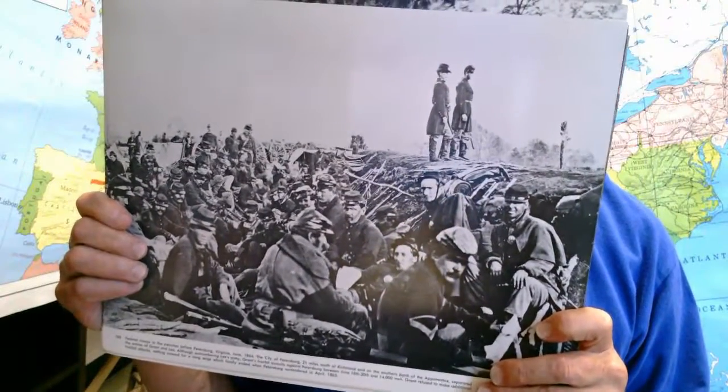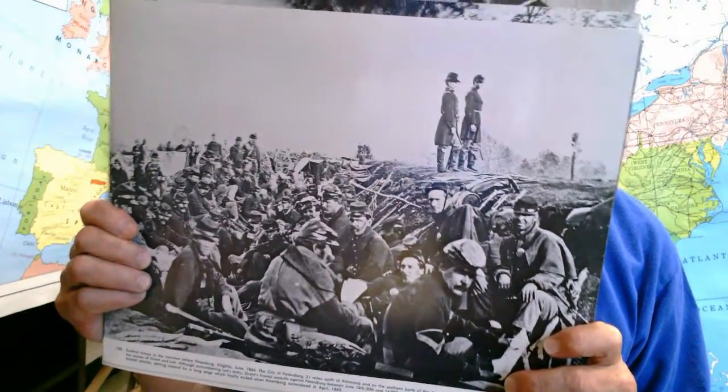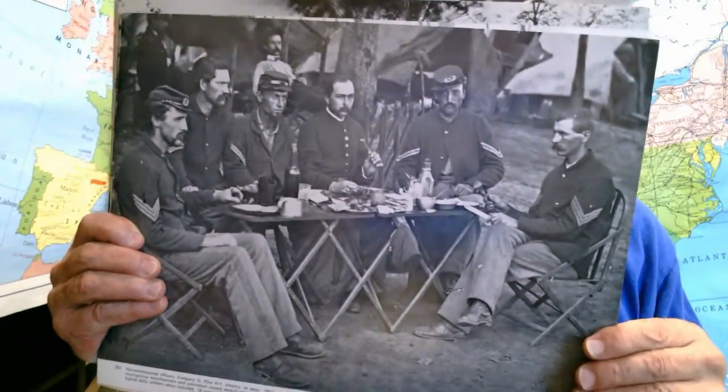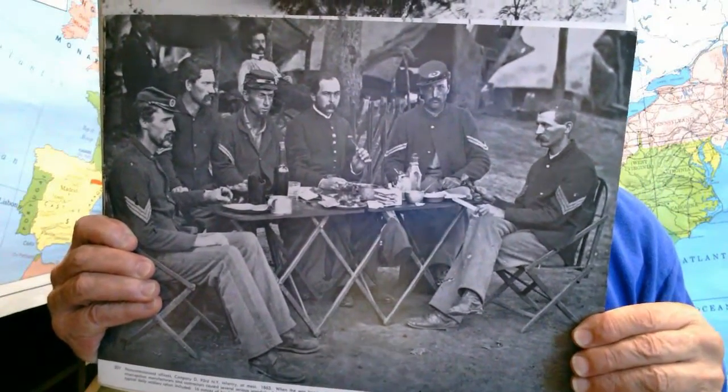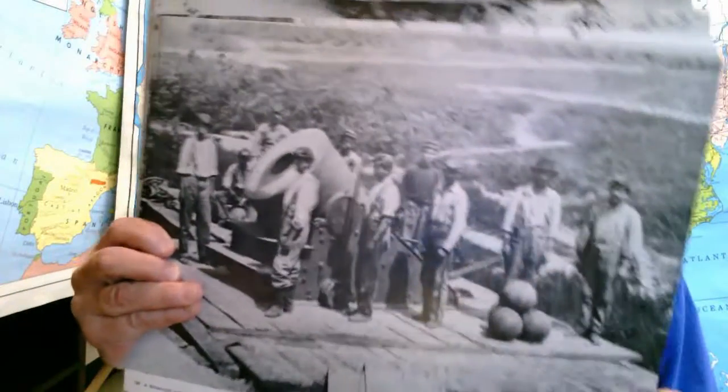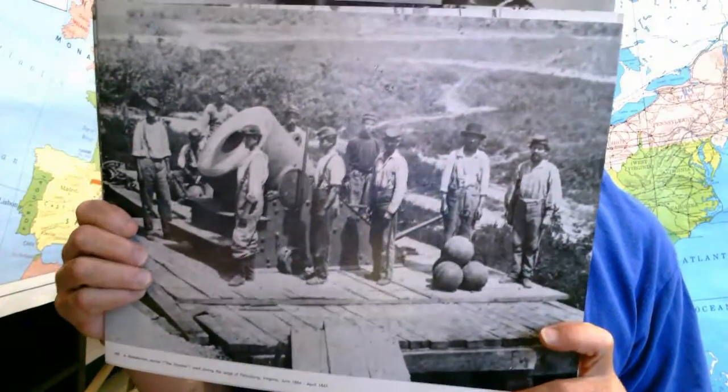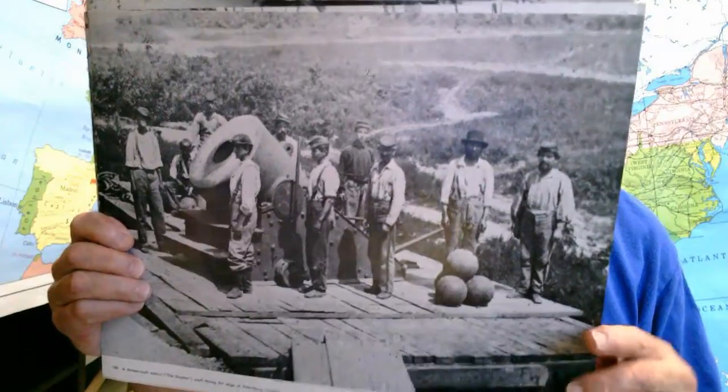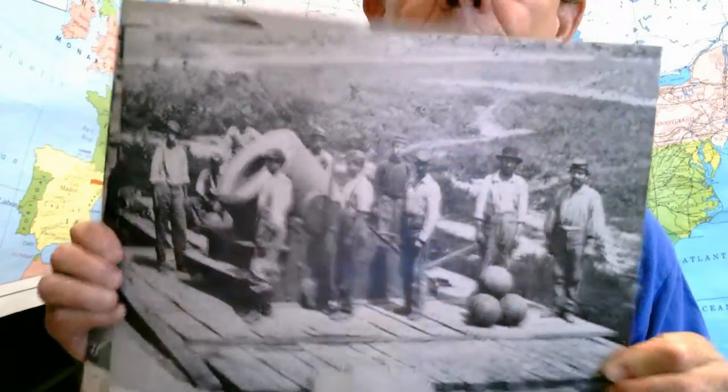Northern soldiers here, nice wool uniforms, good boots. Confederate soldiers, threadbare. Northern soldiers here taking chow. You always have to be very still when a photograph is taken. This is a cohorn mortar, is what it actually is. It fires these tremendous cannonballs, not very accurate.